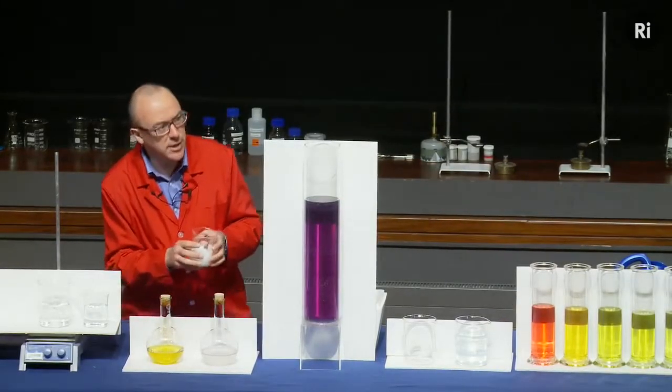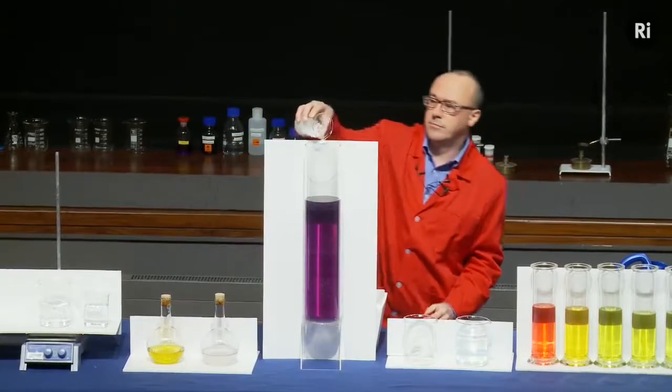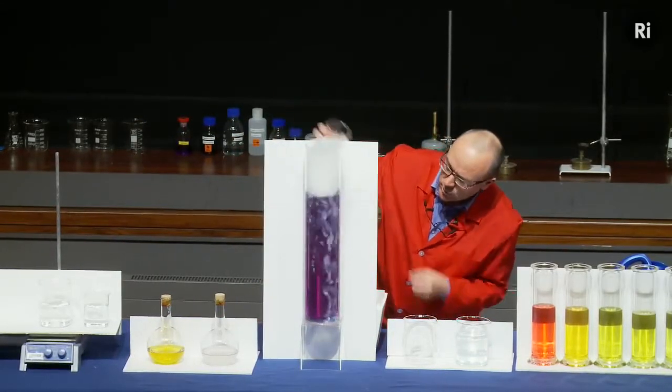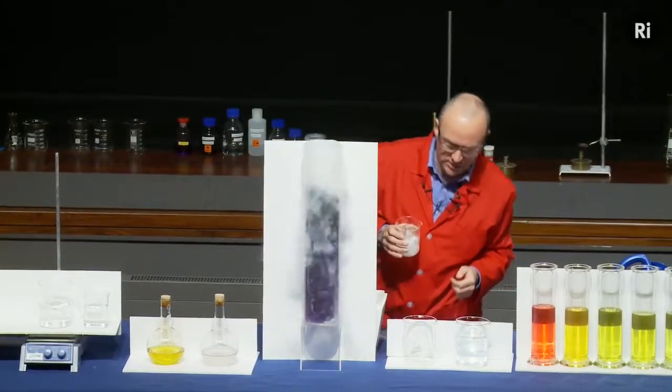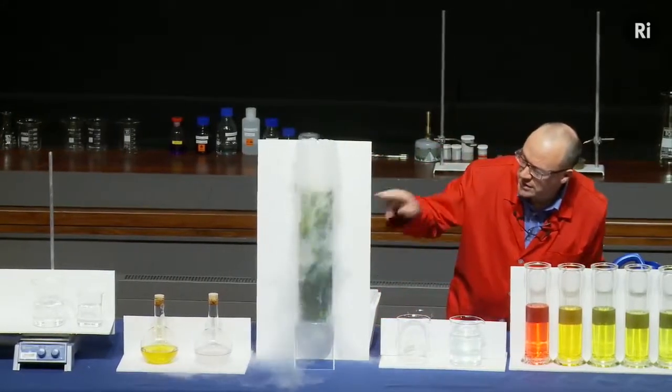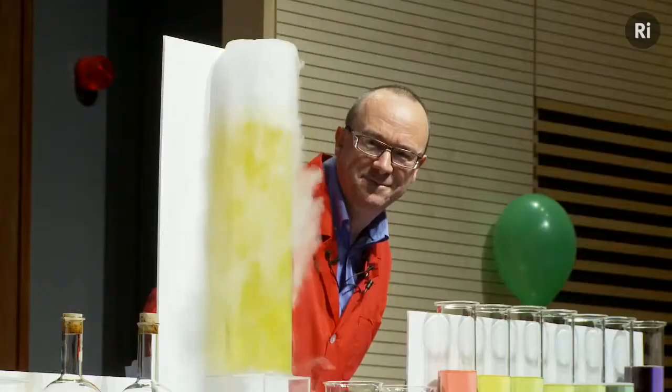So let's see what happens when I add this. Now watch for the colour changes. You should see that sequence of different colours.